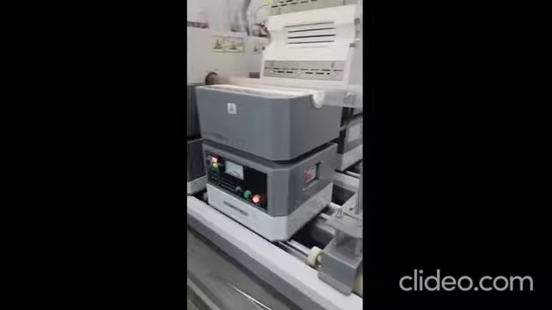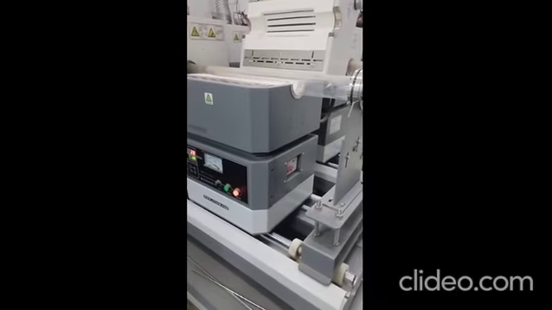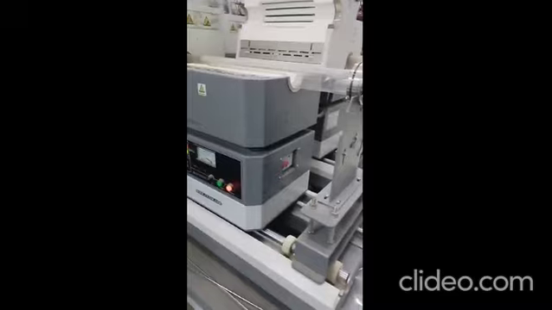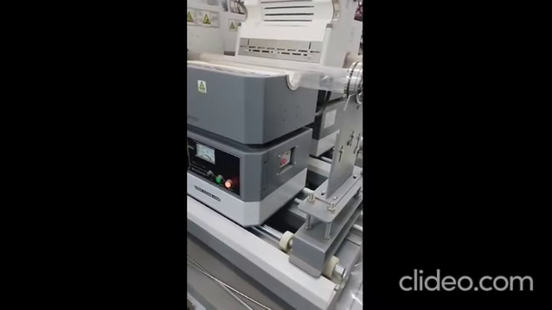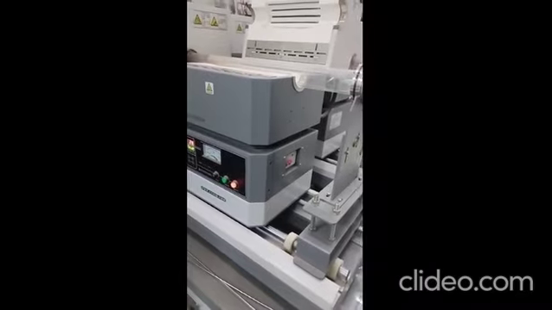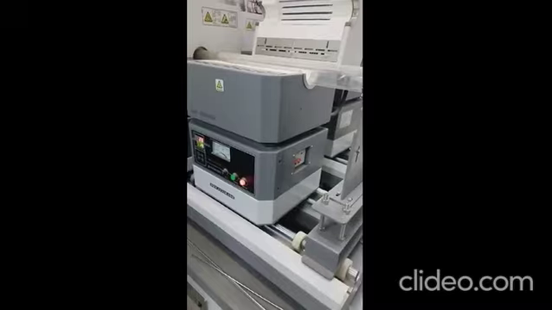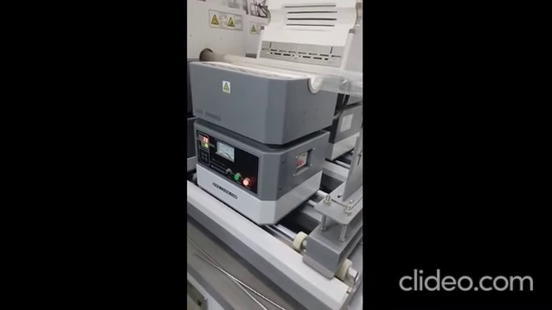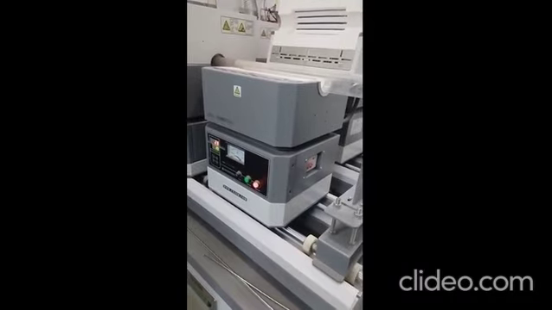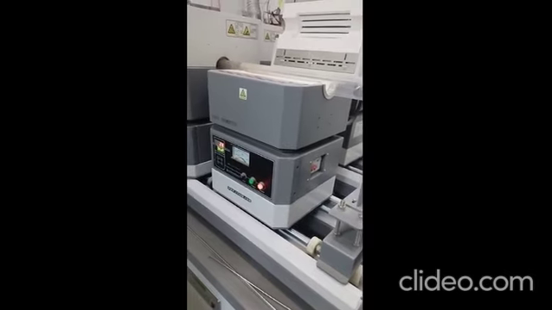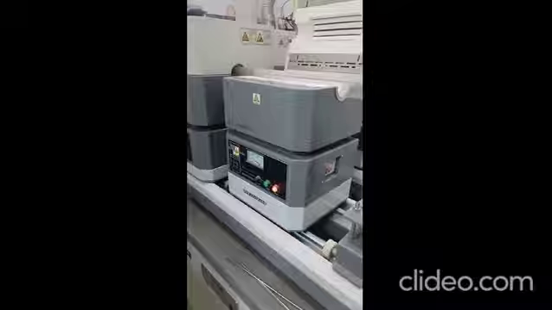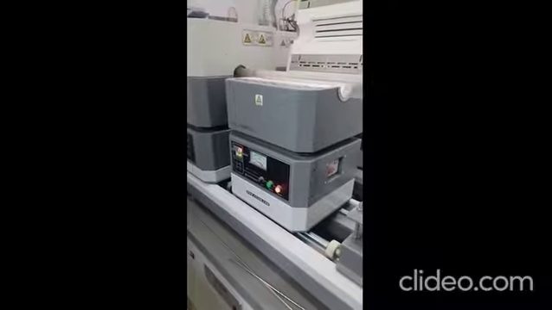And then we need to transfer this Mo2C. We need to remove the copper.